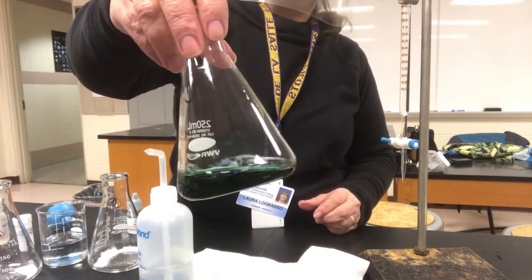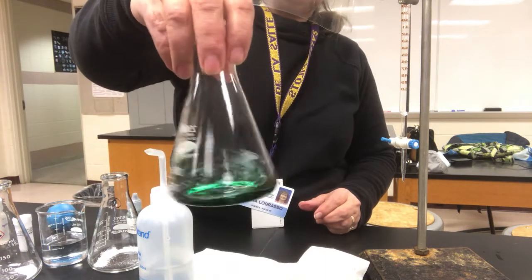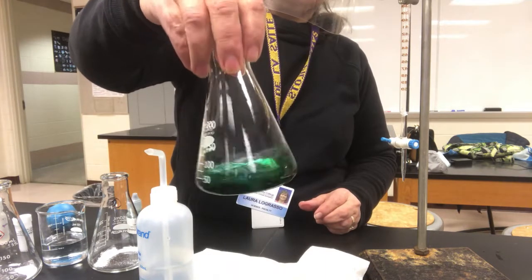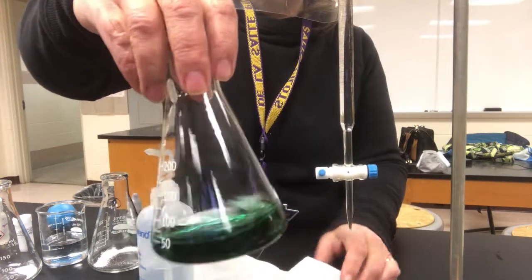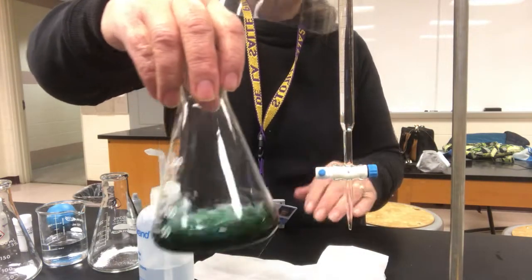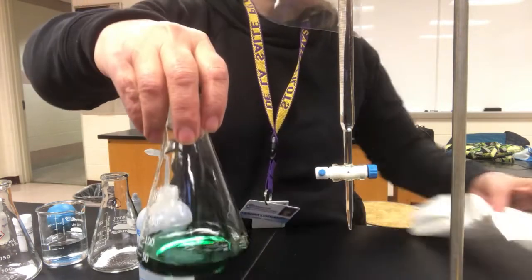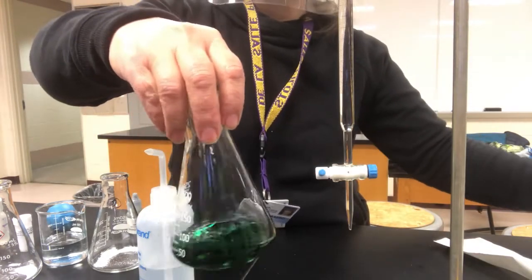Now we see it's green, and when people do this in the lab, the advice I typically give them is to keep titrating until you don't see a green tinge anymore. Now it's not going to be the nice sharp endpoint that we saw with the phenolphthalein.